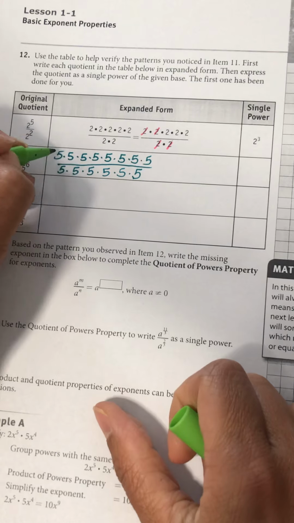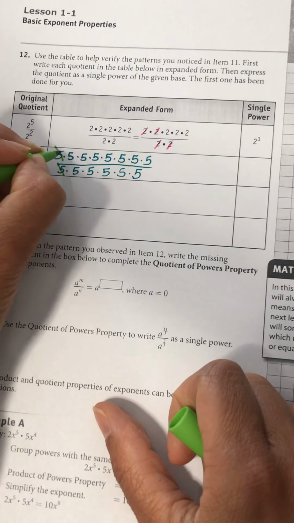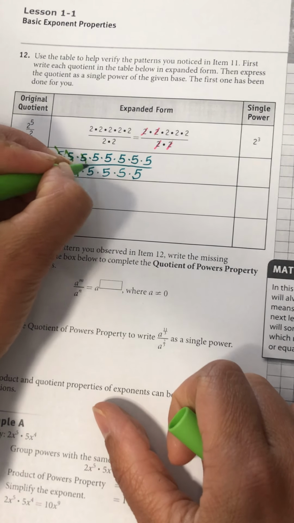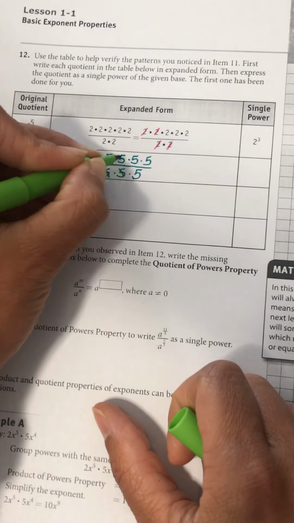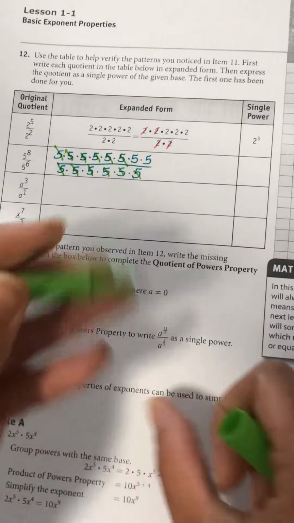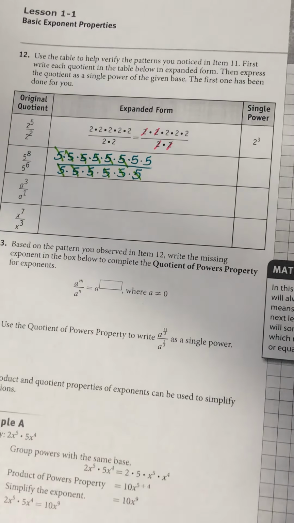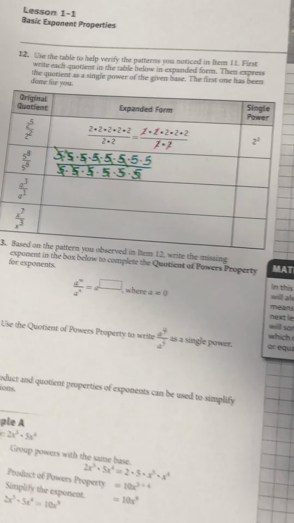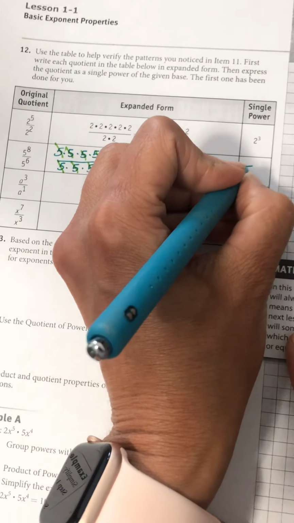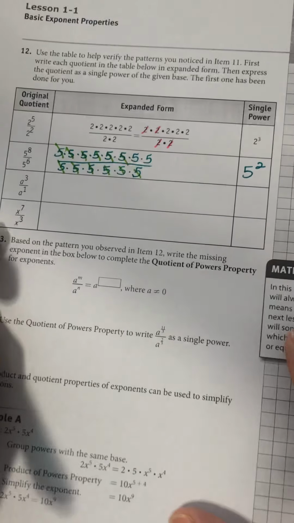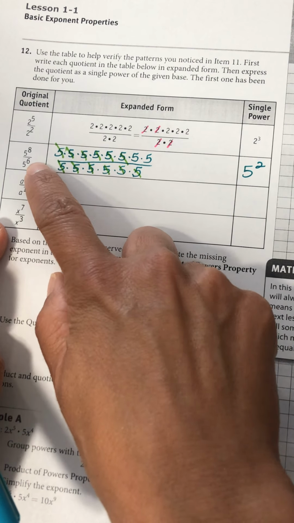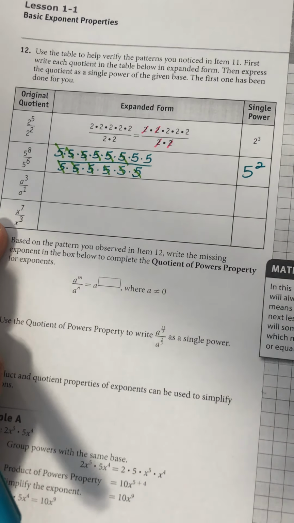So we have a pair top and bottom, another pair, another pair, another pair, another pair, another pair. And all I have left in the numerator are 2 5s. So that means that I have 5 to the 2nd. And guess what? 8 minus 6 is 2. So again, 5 to the 2nd.